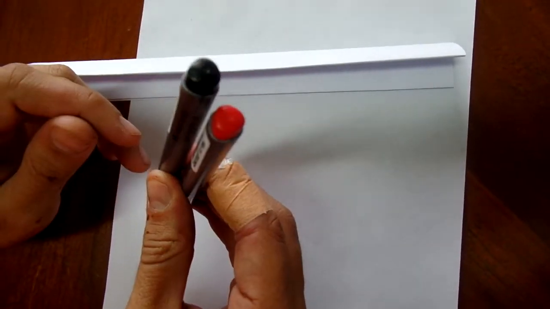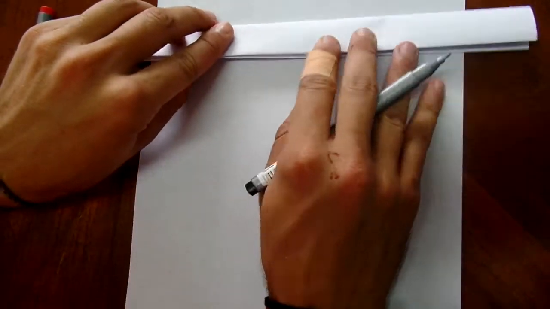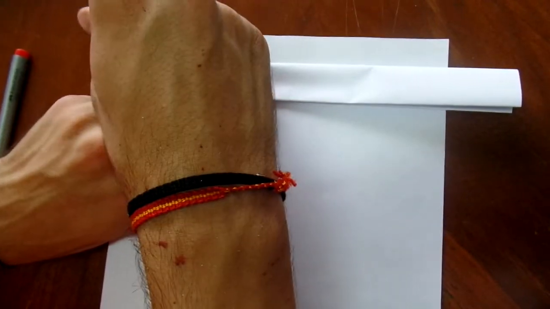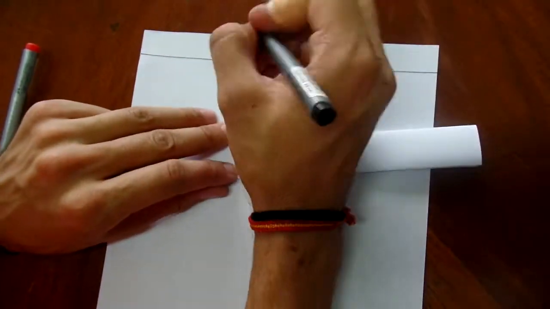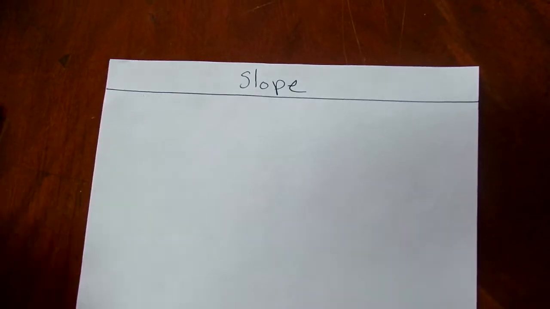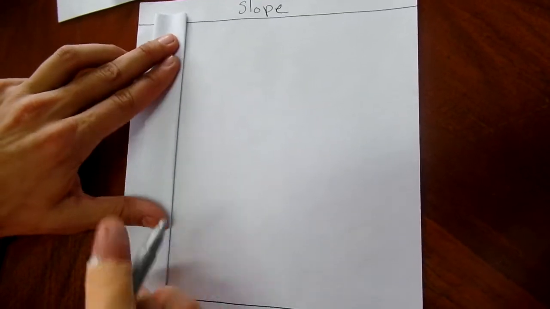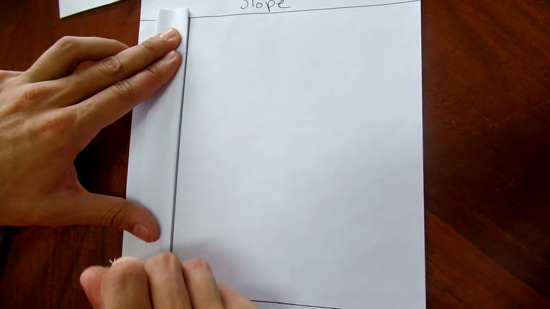For this we need two colors, a ruler or a paper folded, and your notebook or a piece of paper. Again, I'm going to put a title on here. We're going to look at slope. You've already learned this, so this is going to be a very good review with maybe a little bit of specific information. Room for exercises or a summary, and here I want the big ideas.